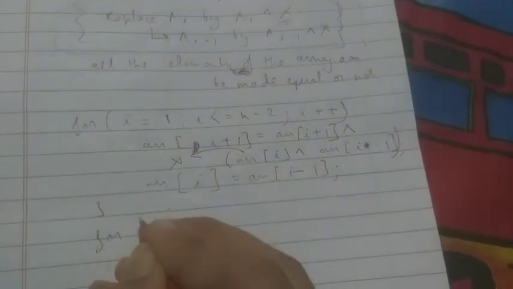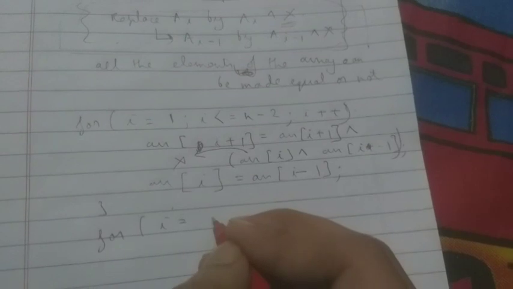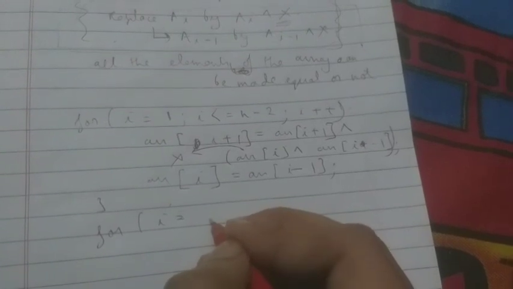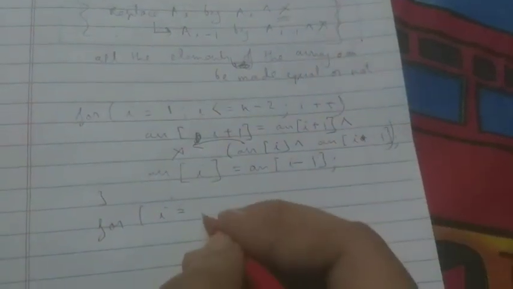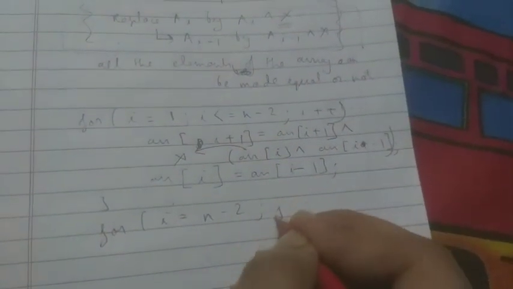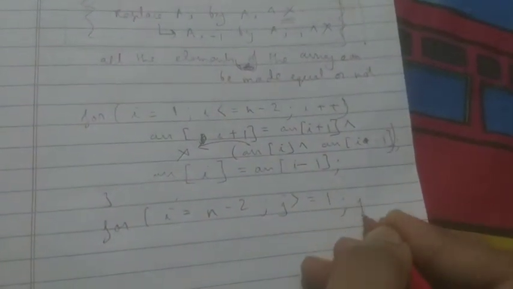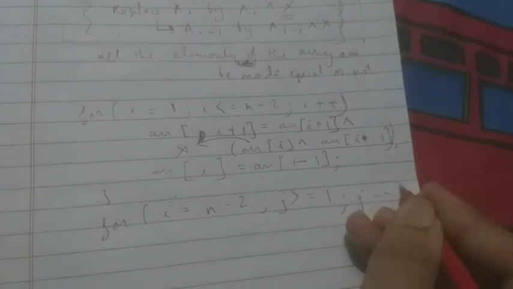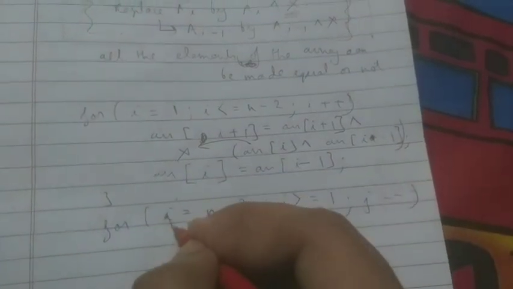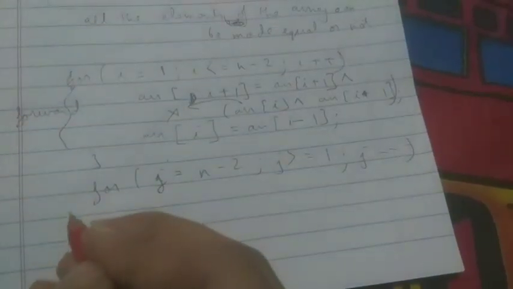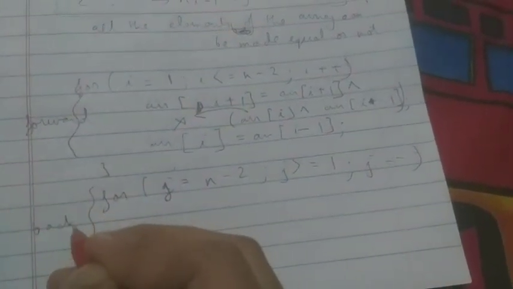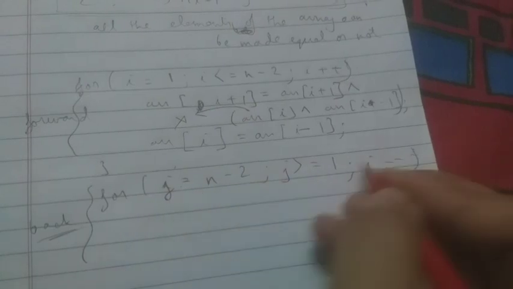Then again we are going to run a loop, but the opposite: from n minus 2 down to greater than or equal to 1, and for this case let's say the variable is j, just changing the variables. So this one is going forward and this one is going backward.